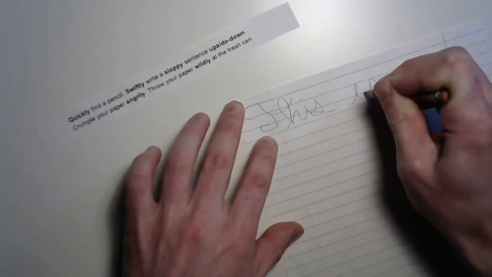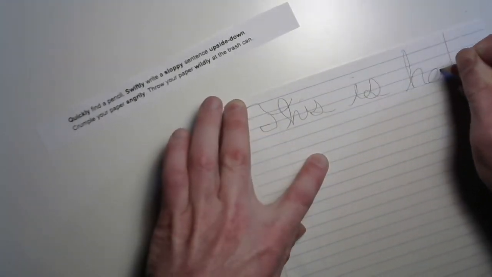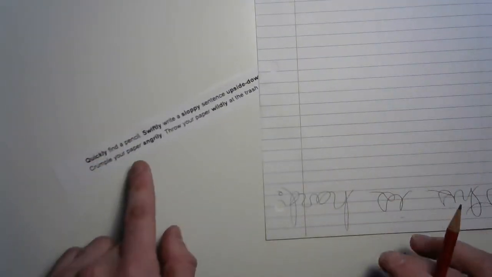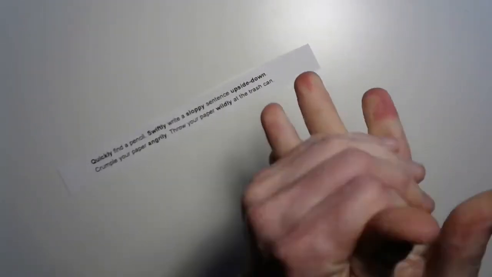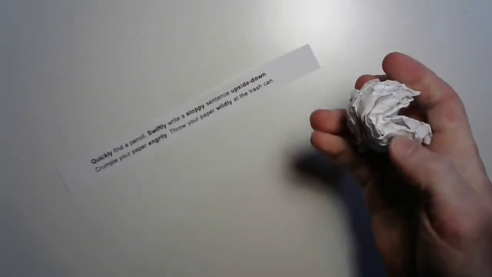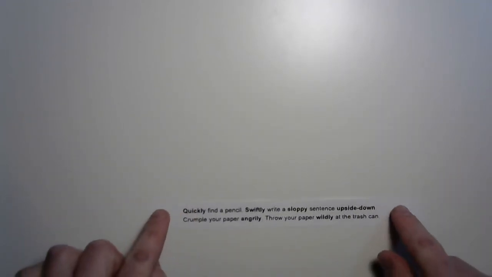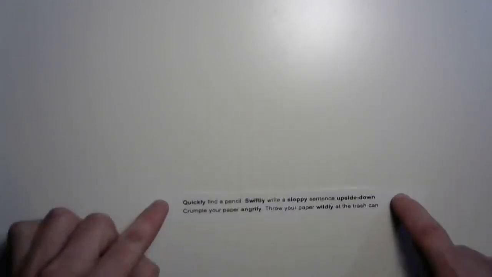This is hard. All right, cool. Next thing, crumple your paper angrily. Throw your paper wildly at the trash can. Cool. Well, that was pretty fun. But what do I do next?